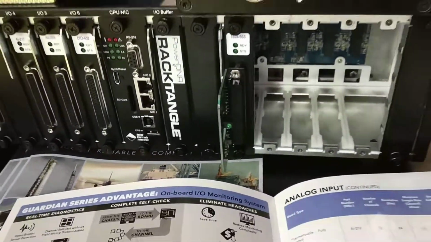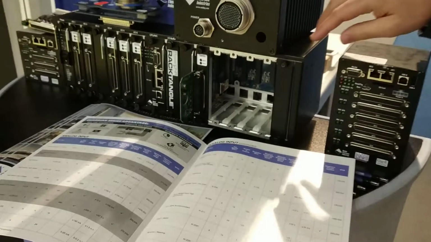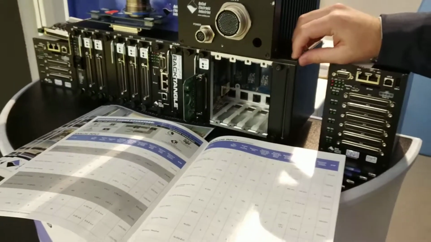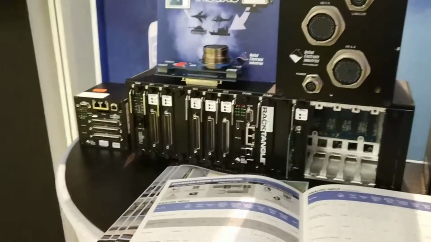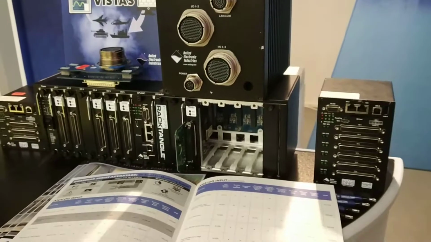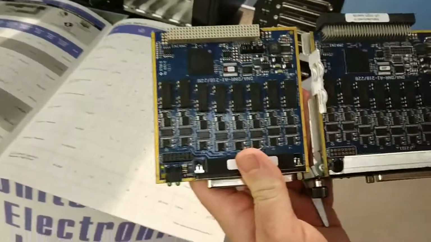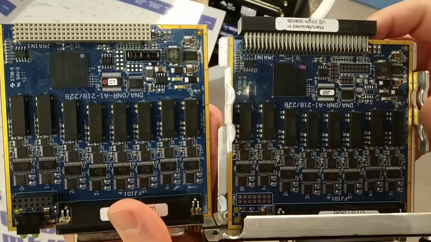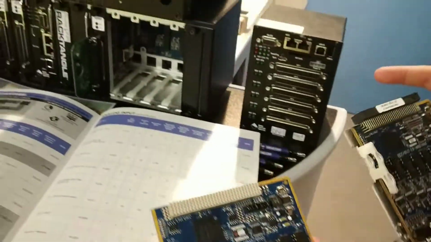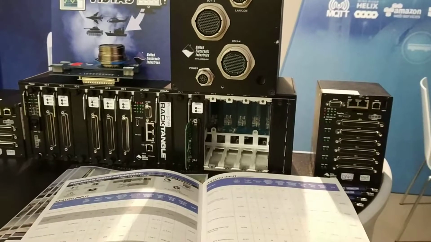As far as form factors for chassis options, you can go with a cube-based chassis or a 19-inch rack-based. For these systems, it does not matter if you develop with a cube and then switch to the larger system, because the boards are identical. The only difference is the connection in the back. So you're more than welcome to develop on a smaller desktop-based system and then deploy on a larger system if you need to.